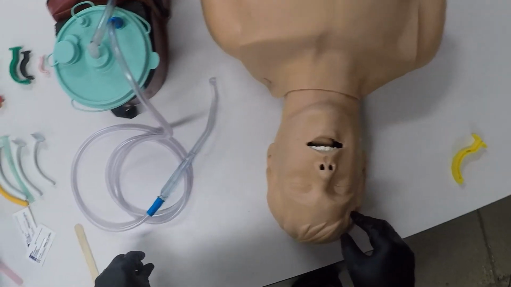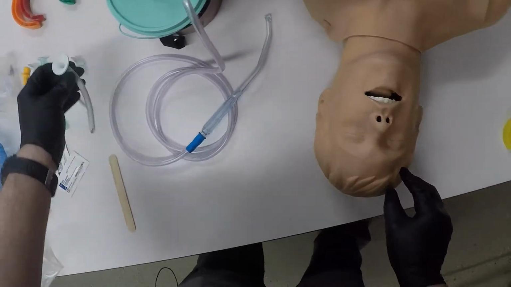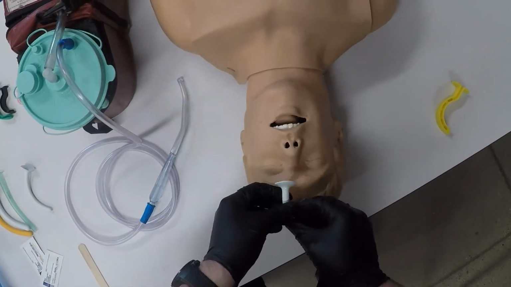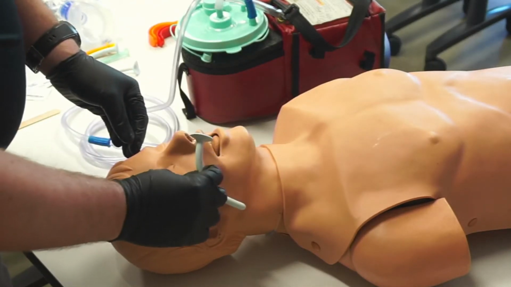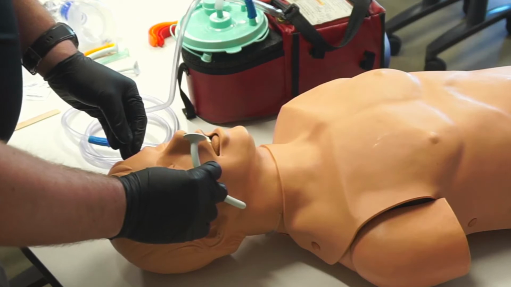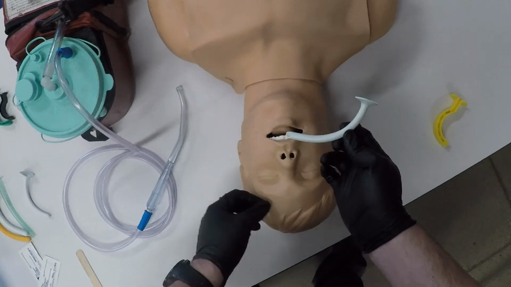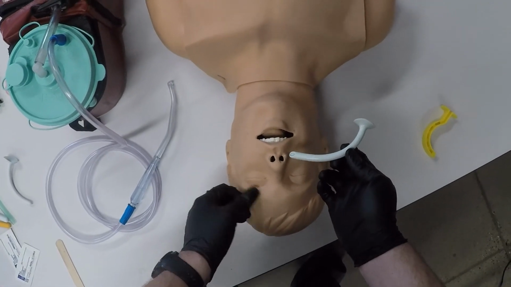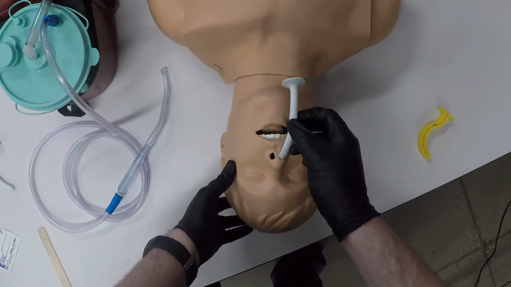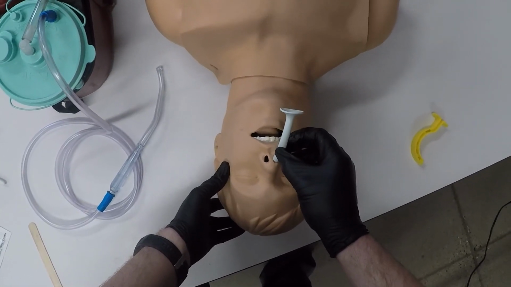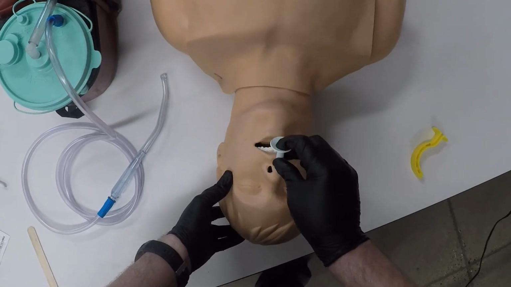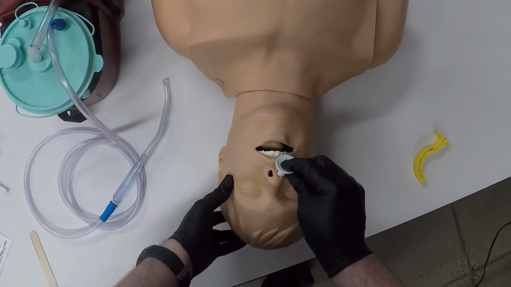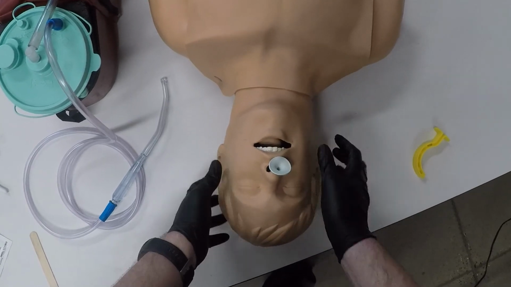Now that it's clear, I'm going to insert an NPA. With the airway properly positioned, I'm going to select my NPA by measuring from the nose to the angle of the jaw. I'm going to lubricate this device as necessary, and then I'm going to insert it with the bevel towards the septum into the airway. I'm looking for any obstruction, skull fracture, and if I encounter major obstruction, I will not push through it, but simply continue in the other nostril.